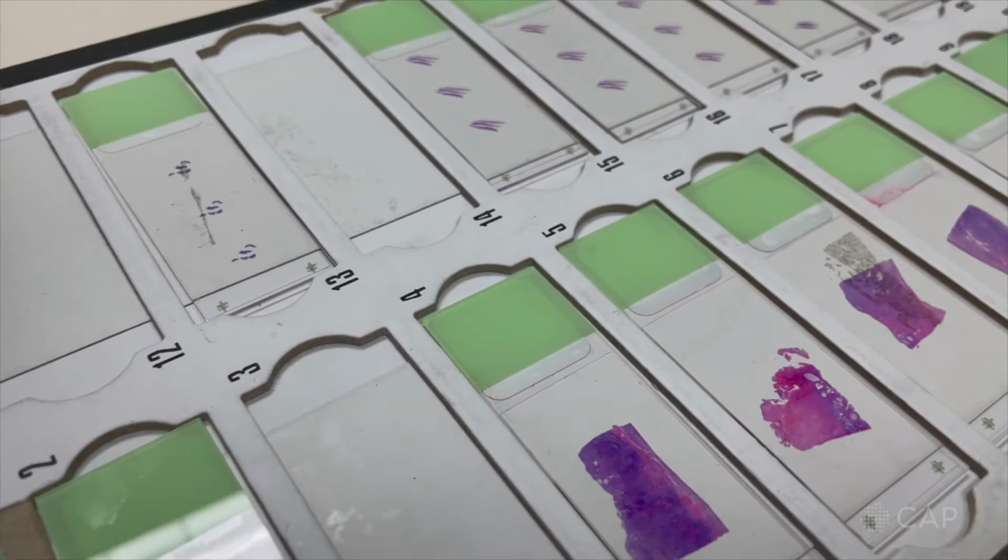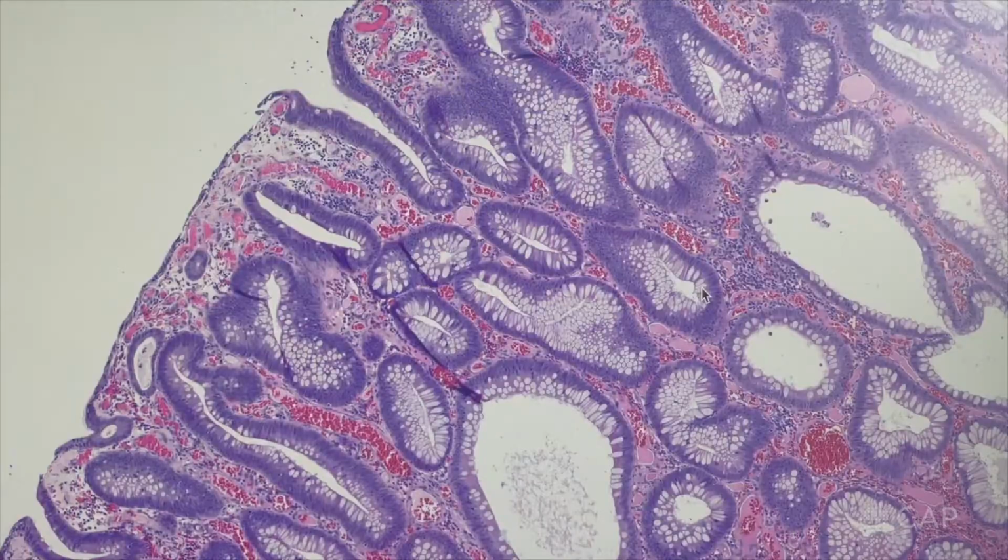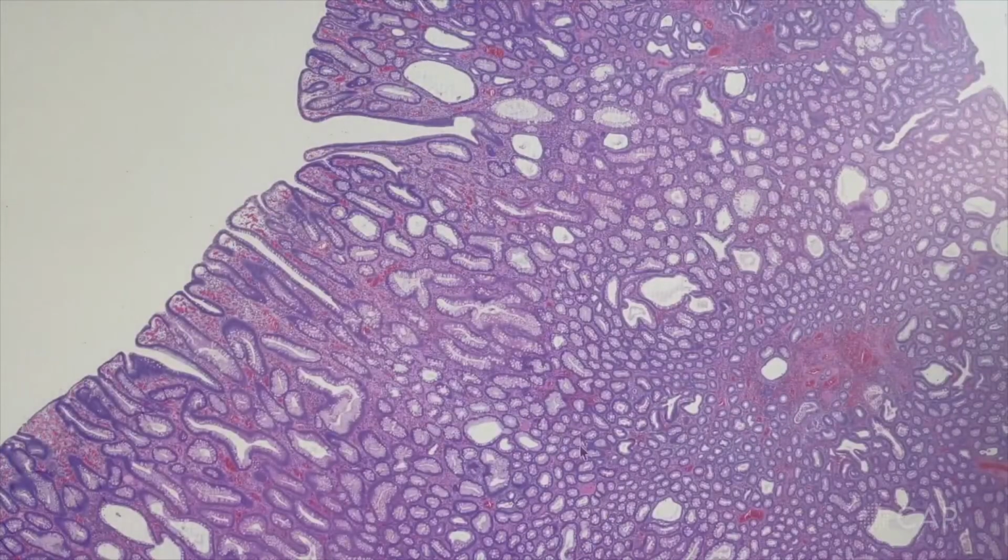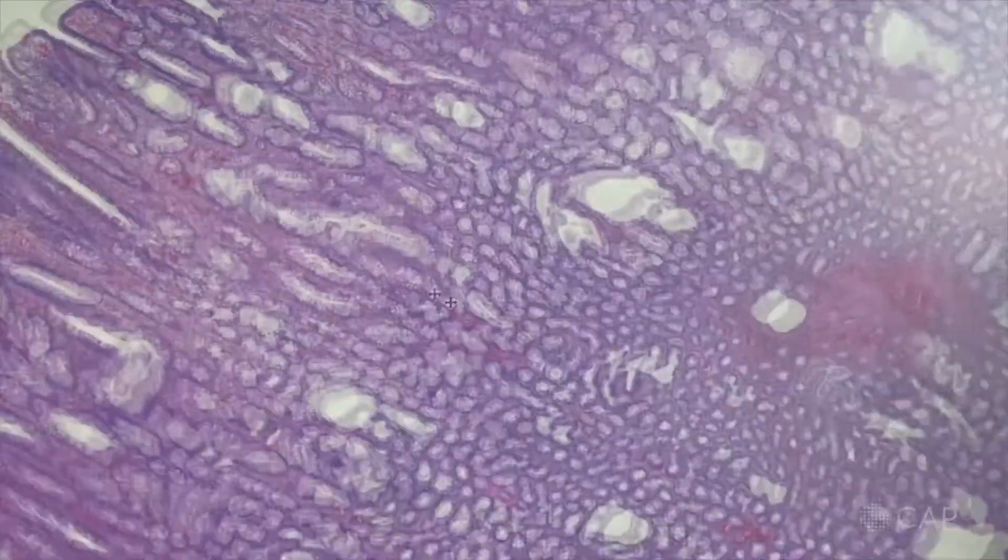Although we use glass slides every day when we come into the hospital, having a whole slide digital scanner allows us to view our cases remotely, apply image analysis software, share these cases with our clinical colleagues and patients, and archive the interesting cases for later use.